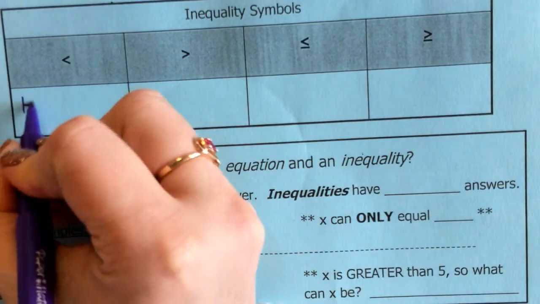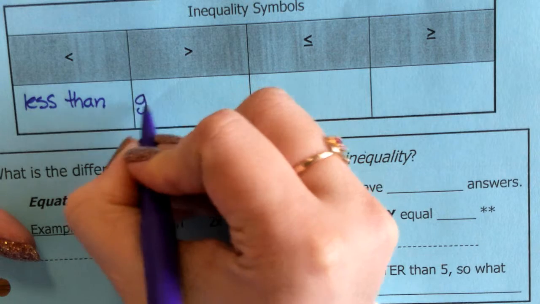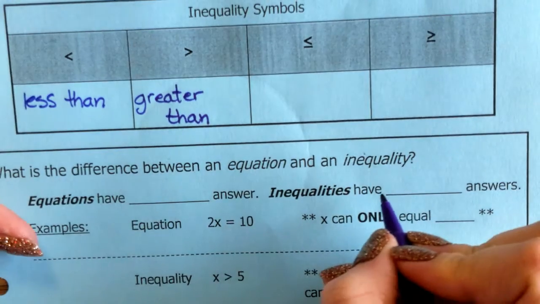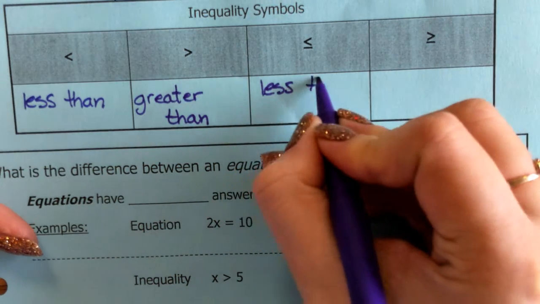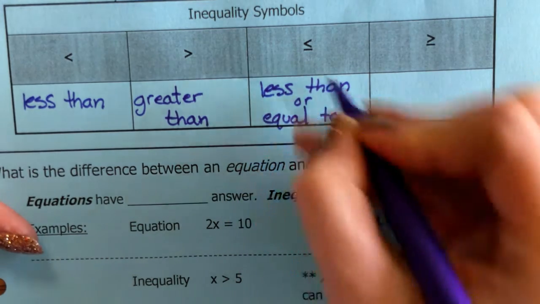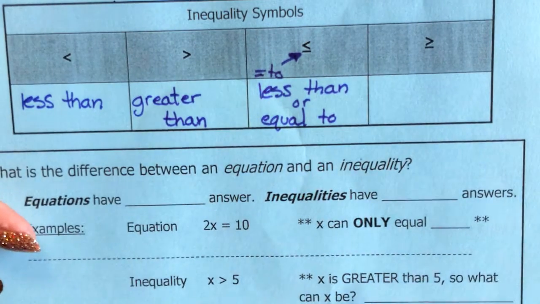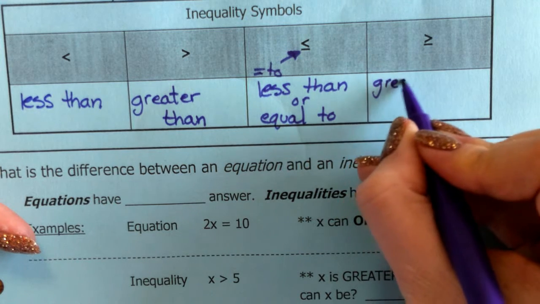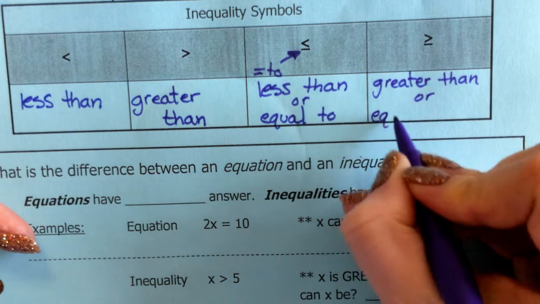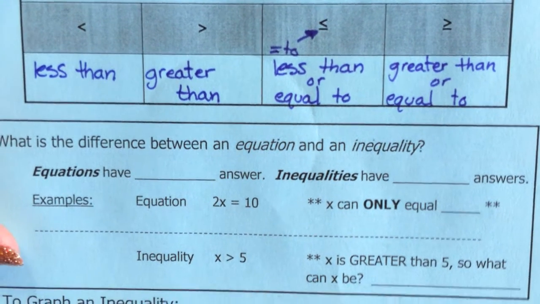This is a less than sign, meaning turning it the other way would make it a greater than sign. This one is a less than or equal to. Line under it, that's where I get the equal to part. So that makes this one a greater than or equal to. Look at what the symbols are.